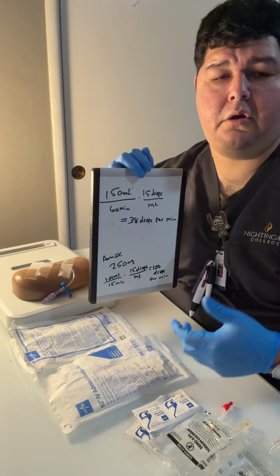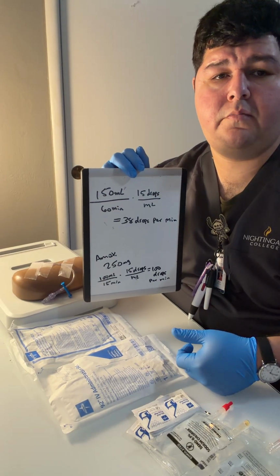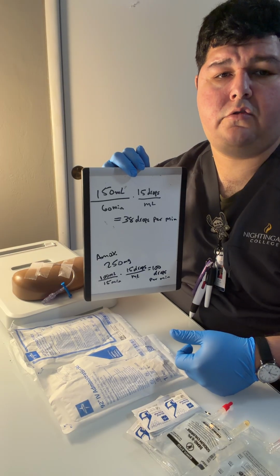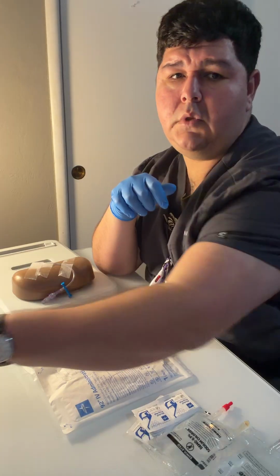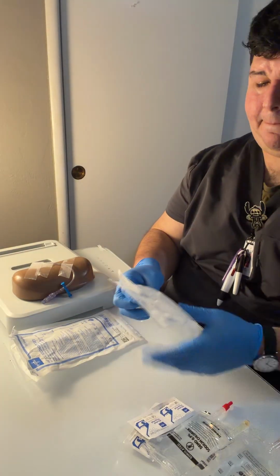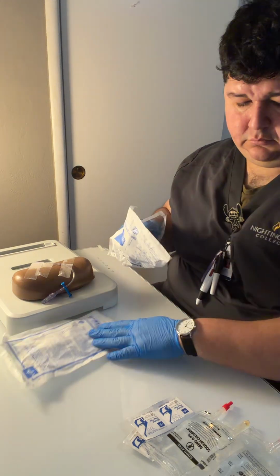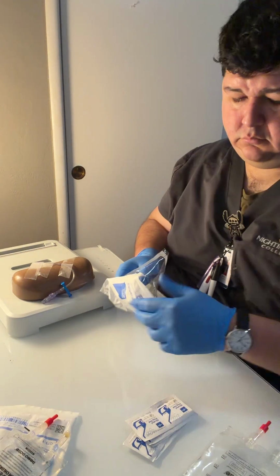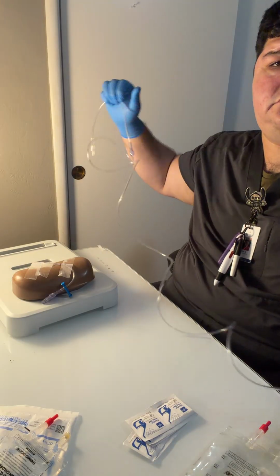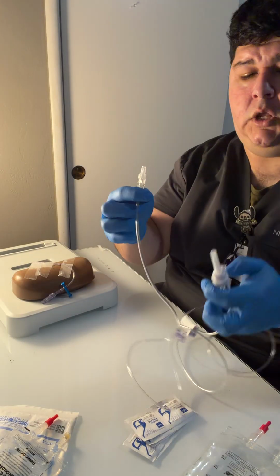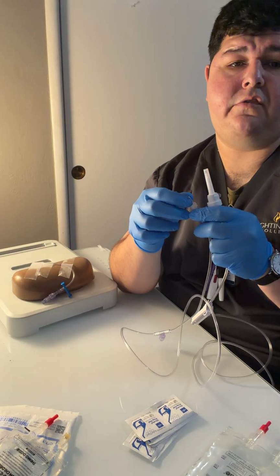And we will spike and prime our primary infusion. So we'll take our tubing and go ahead and do the spike. This portion here, this is still capped, is to remain sterile.